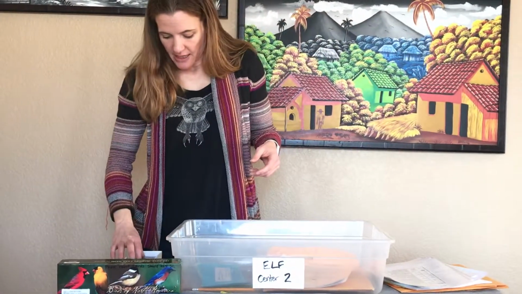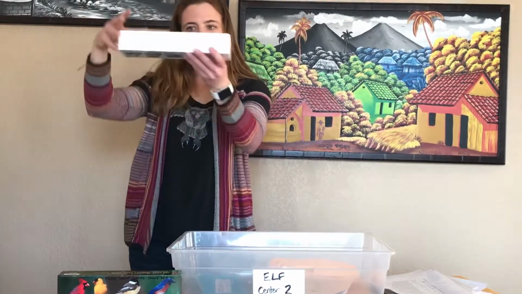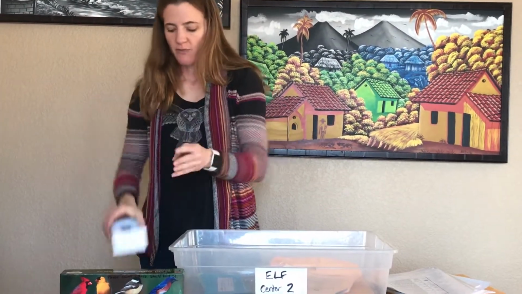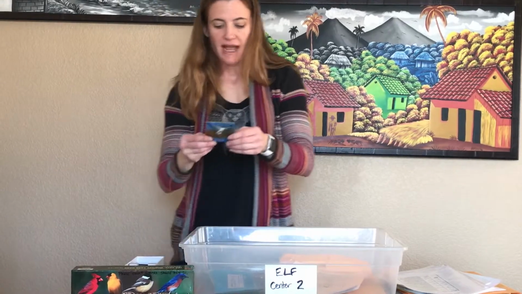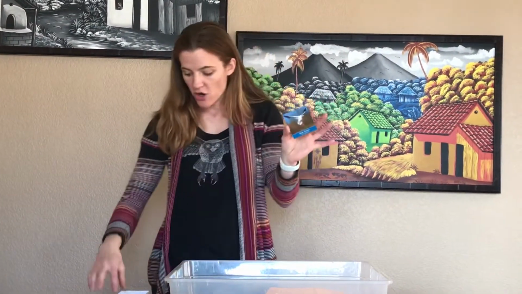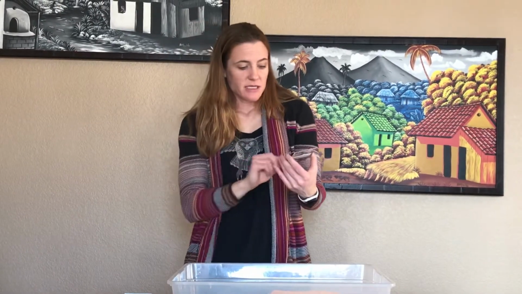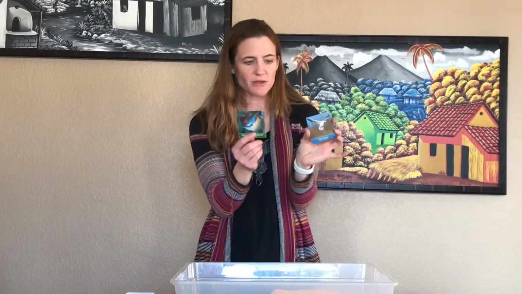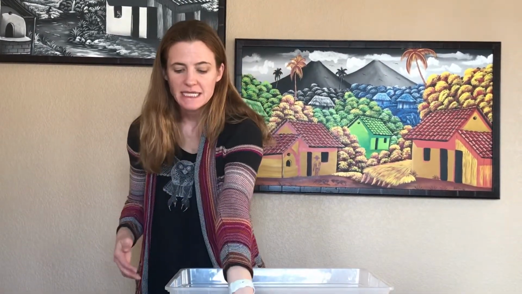Then we have this memory card game of birds. You can have each student grab a card, and most of them you can see both their beak and their feet. They might have to look a little bit closely, but you can have them look at these and then match them up to what type of beak and what type of feet each bird has. Again, to start connecting the dots.